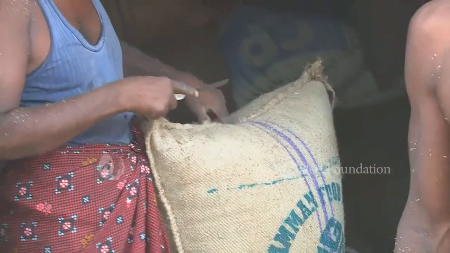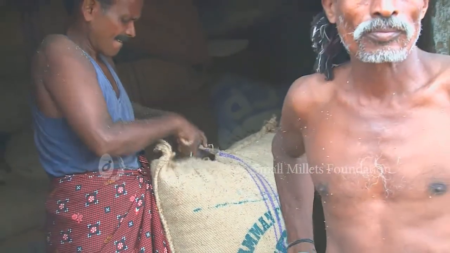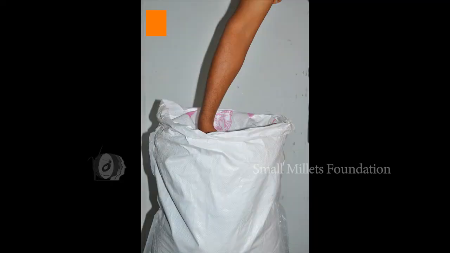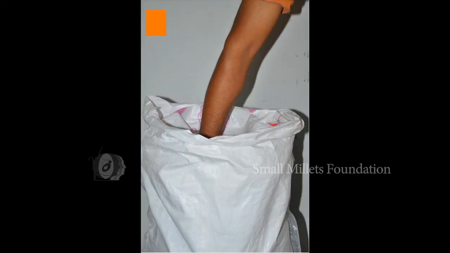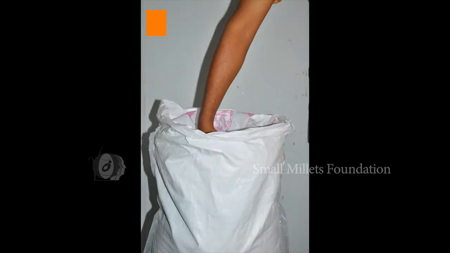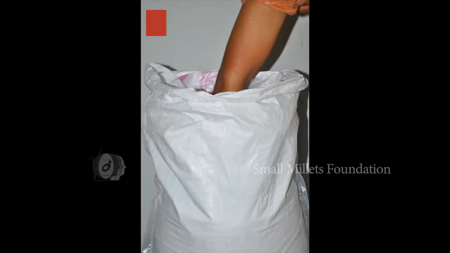A simple way to check for moisture level in a sack of grains is to put one's hand deep in the middle of the sack. The temperature of the grains at different depths should be about the same if the moisture is low. When the moisture is high, the temperature increases as the hand goes deeper and deeper into the sack.